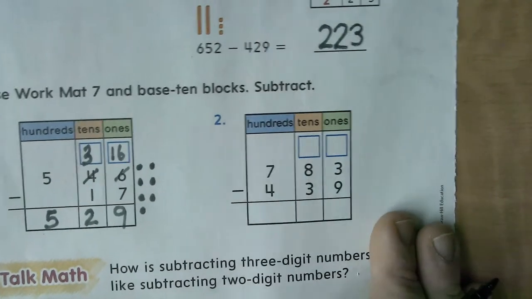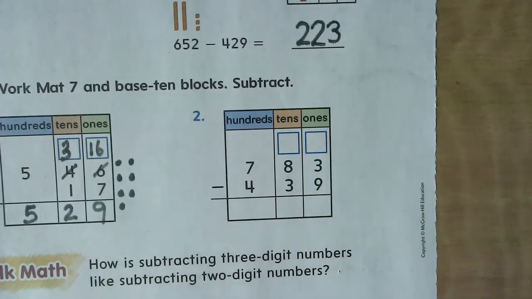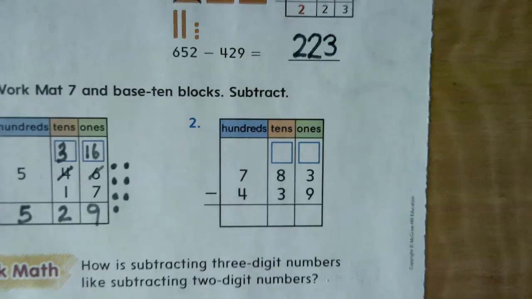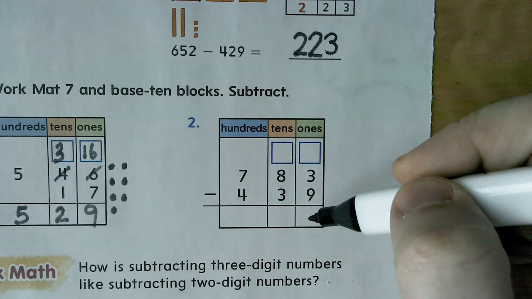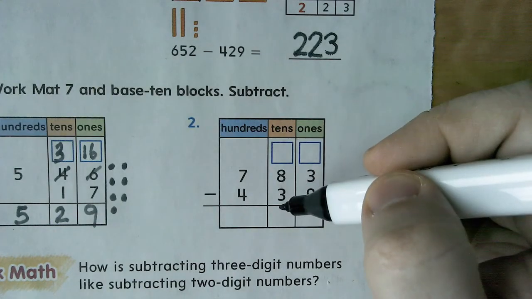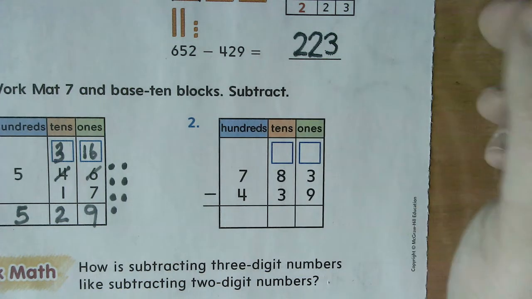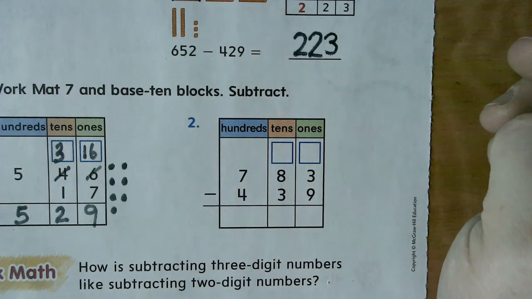Let's take a look at number 2 together, because this is going to be the first one where we might need to do a little bit more. So would you go ahead and pause your video right now? I want you to practice this one on your own. Subtract your ones place first, then subtract your tens place, and then subtract your hundreds place. Pause your video, and when you're done, we'll come back together and go over that.